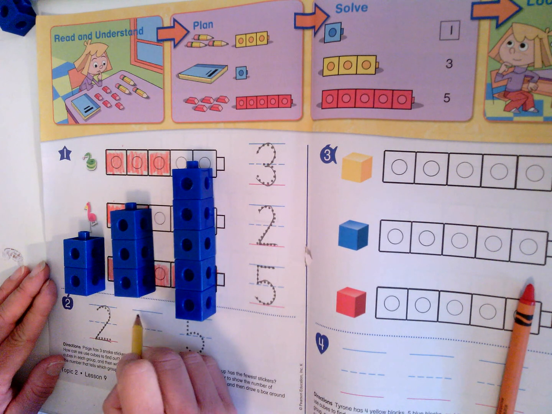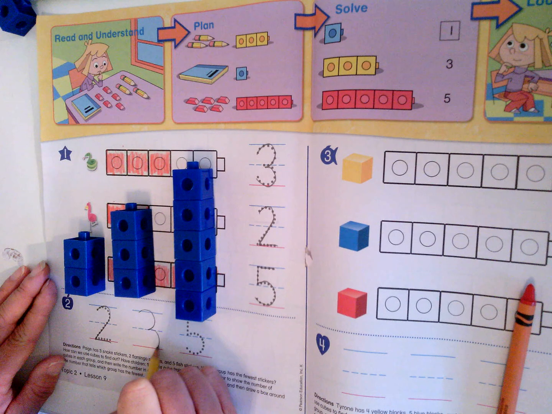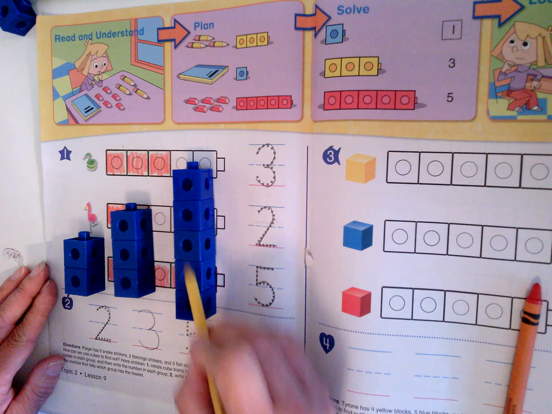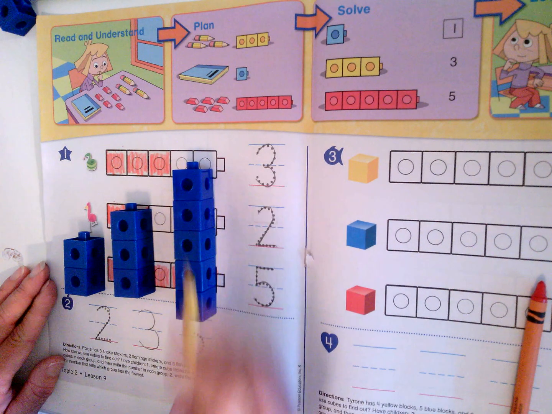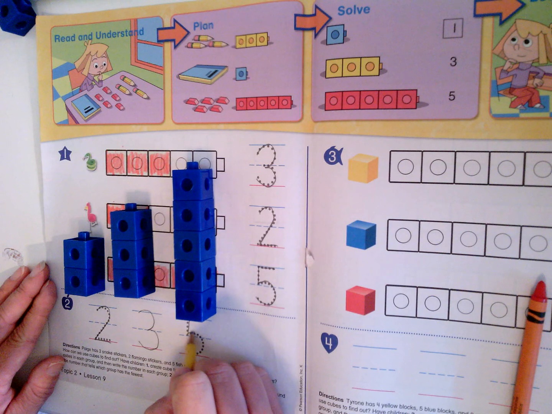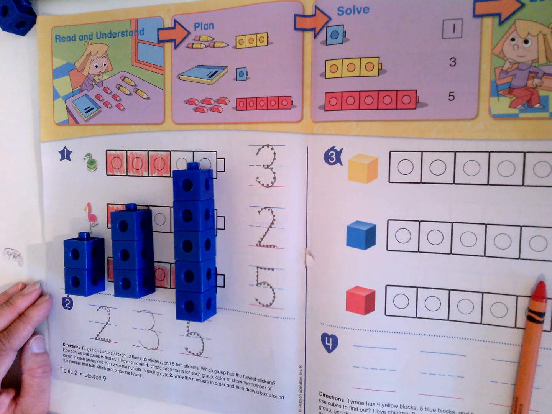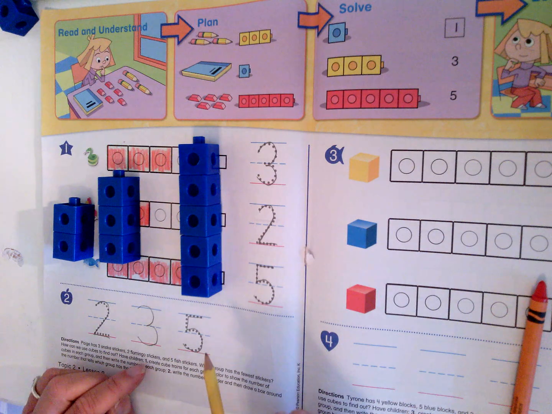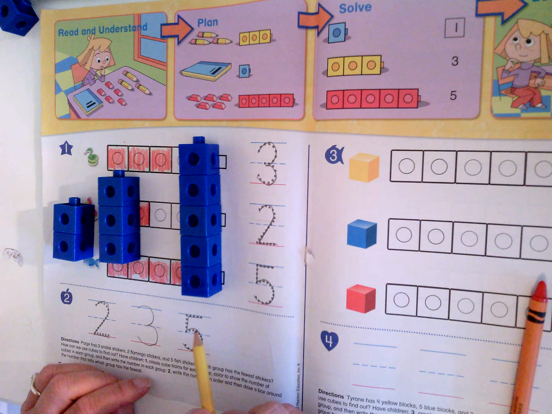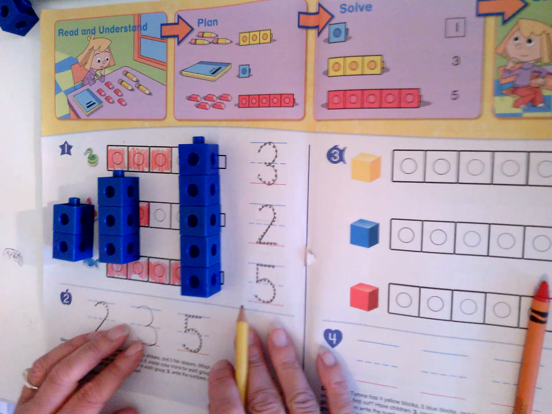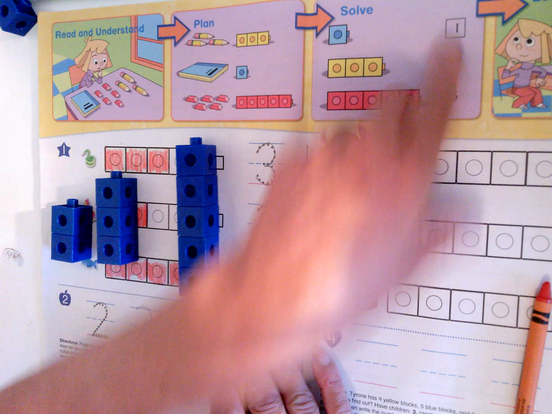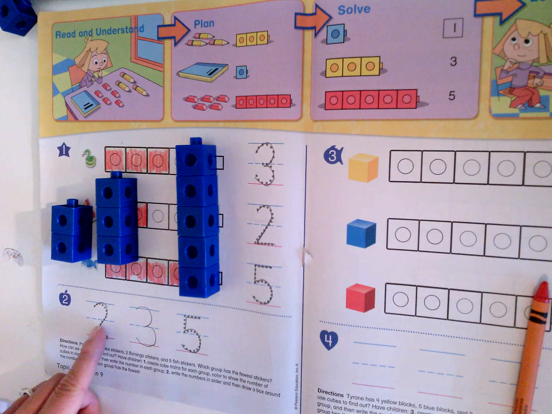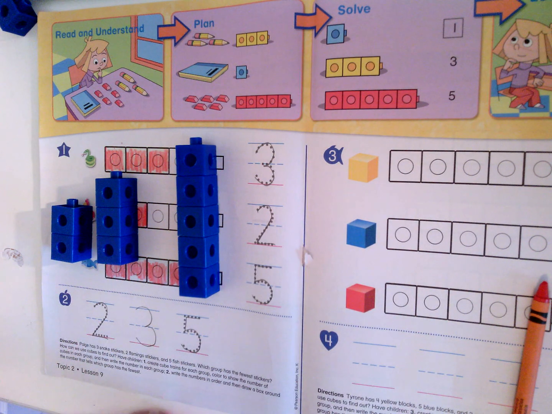And now we have another challenge. I want you to put a box, or a square, around the number that has the least. See how she put a square around the number 1 because that was the least here? So now out of 2, 3, and 5, which one is the least? 2 is the least, the smallest number.